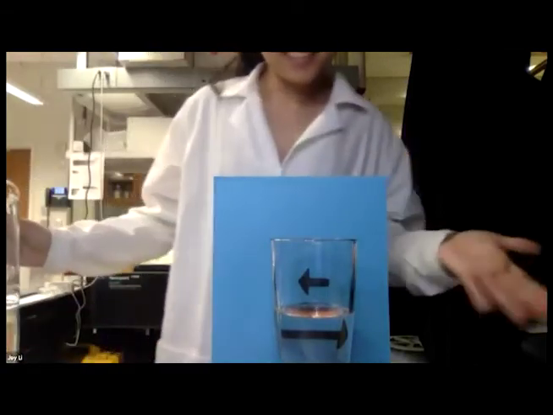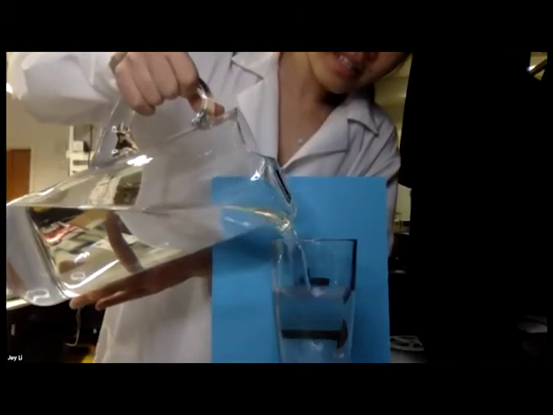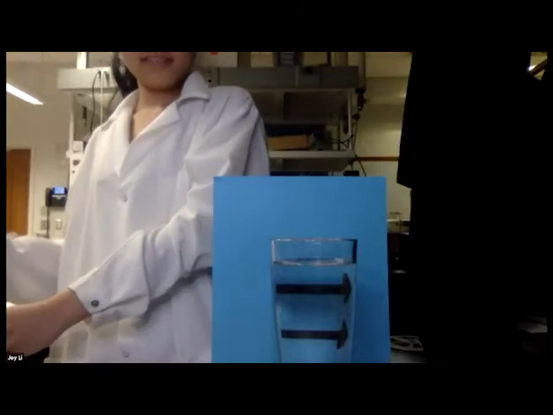Look at that. The arrows switch directions. So now they're pointing in opposite directions. And if we fill it all the way up, they will both switch. Look at that.